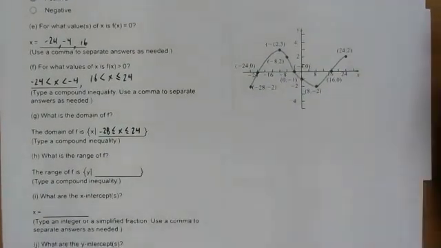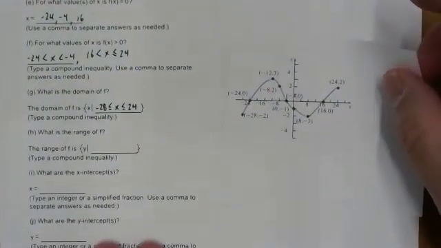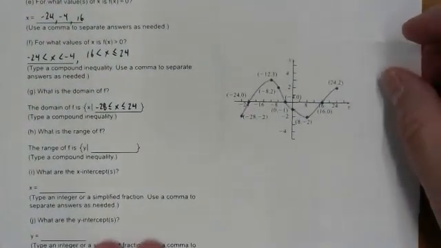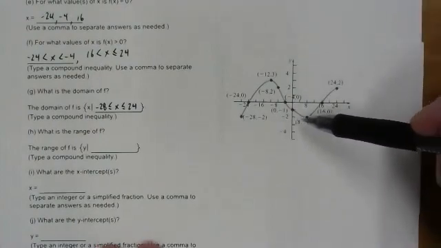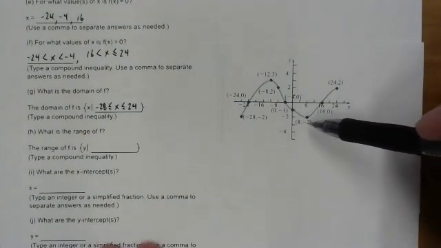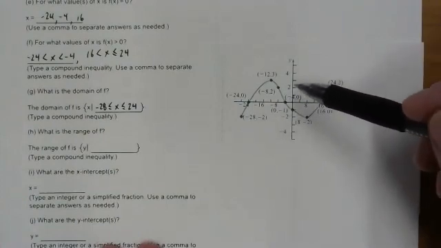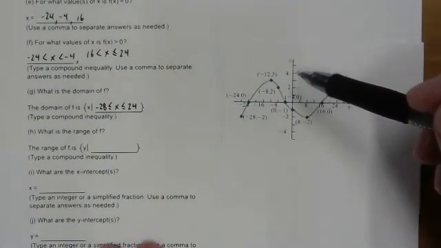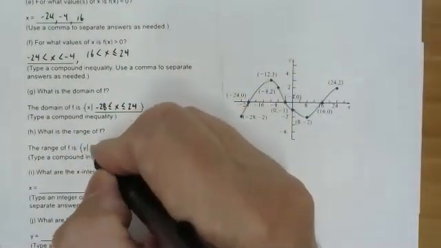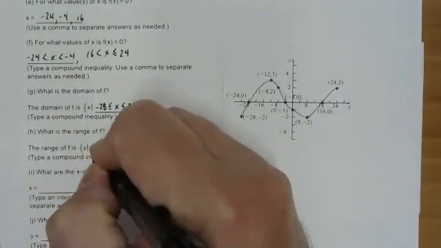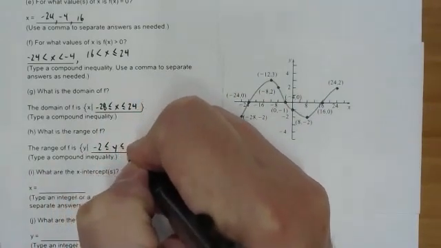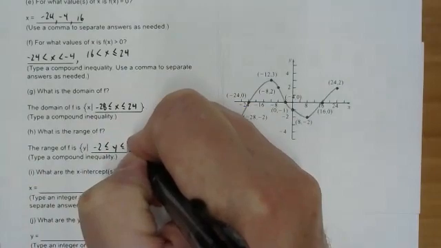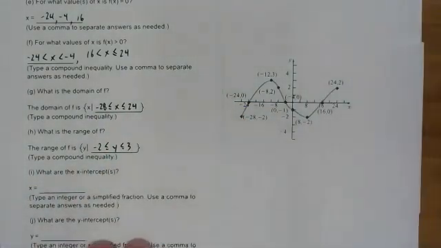What's the range? So the range are the y's, the up and down. So it looks like the smallest value of the function is at -2, and then it goes up to 3. So it should be something like that.